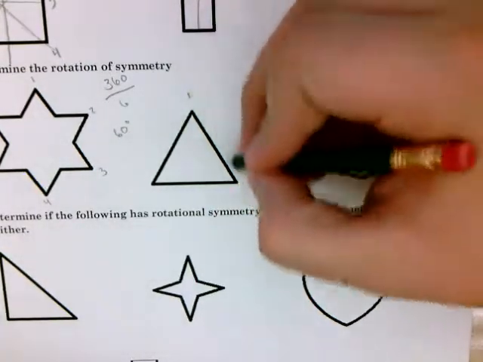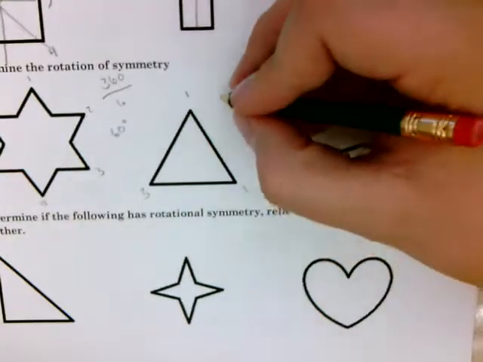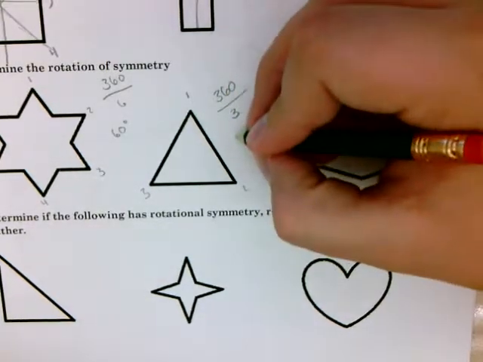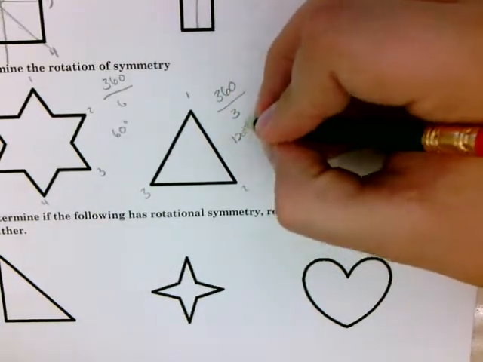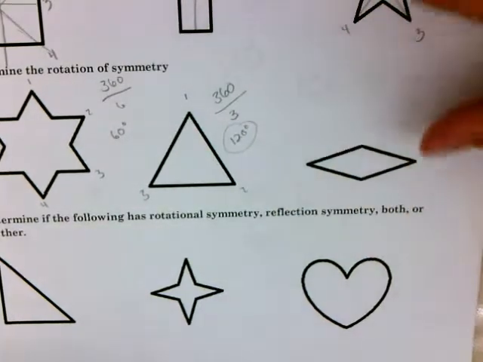Let's count the points. 1, 2, 3. There's 3 points. So we're going to take 360, divide by 3, and we'll get 120 degrees. So the answer there is 120 degrees.